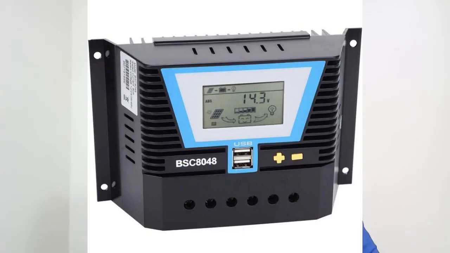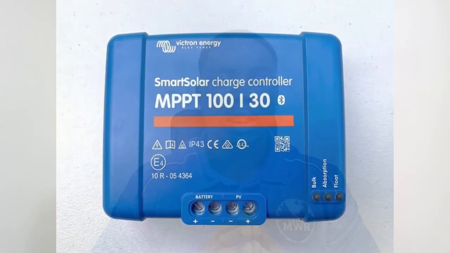In today's video, we'll be looking at the differences between a PWM charge controller and MPPT charge controller. PWM stands for pulse width modulation, while MPPT stands for maximum power point tracking. Both PWM and MPPT charge controllers are used in solar power systems to regulate the charging of the batteries using the solar panel, but they work differently and have different applications.